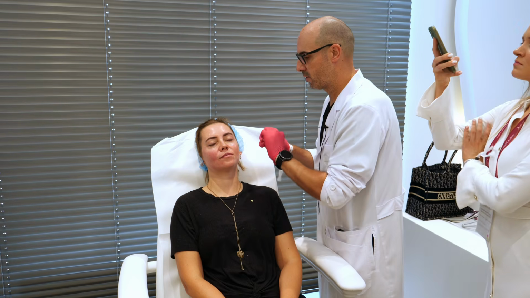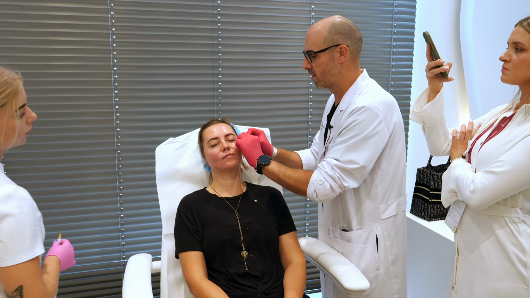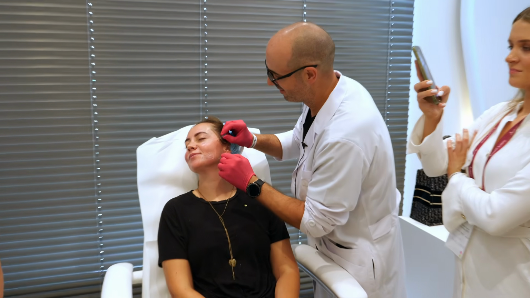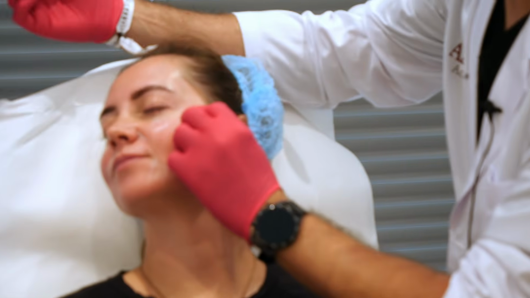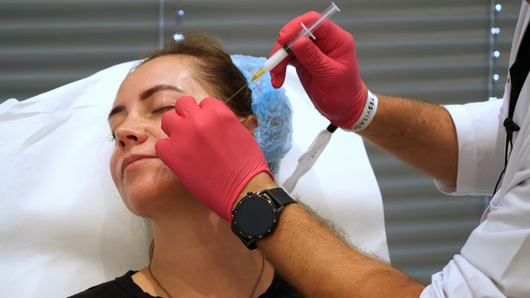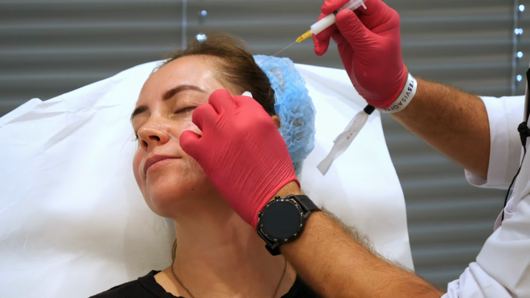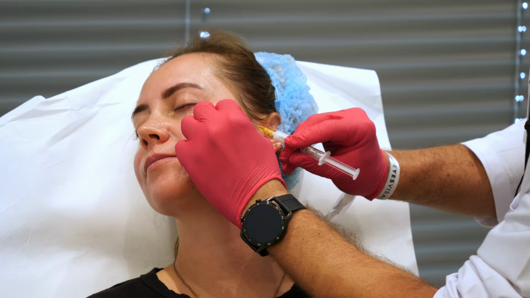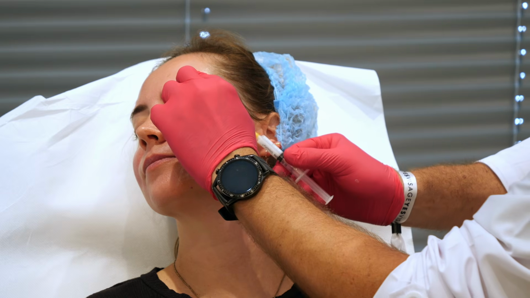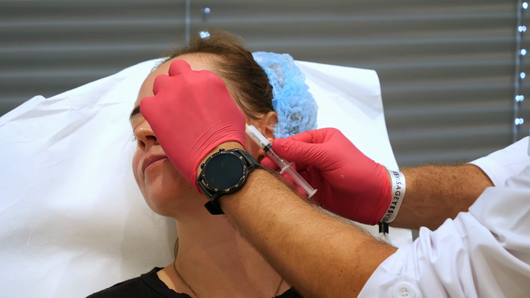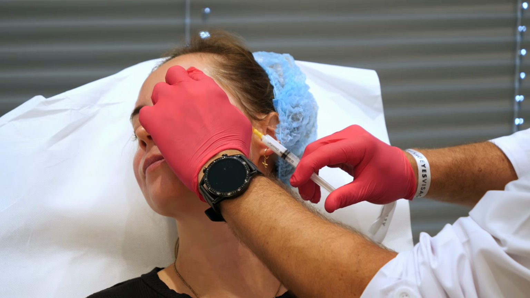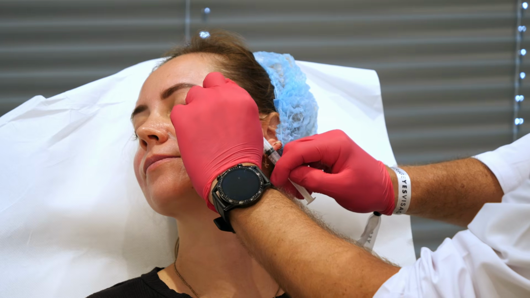Okay, another entry point, the same, on the other side. We go to the temple. Slowly. You can see I'm in the plane, to the frontal suture here, and I put the retro vector only in this zone.